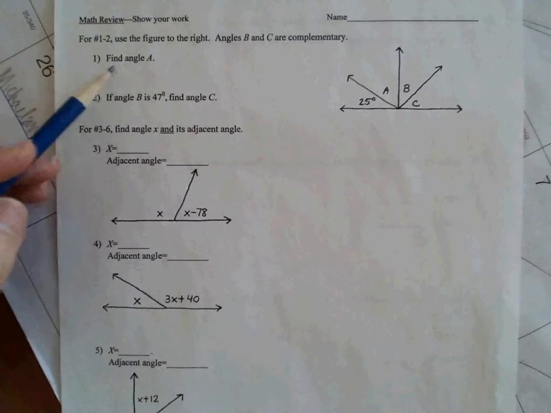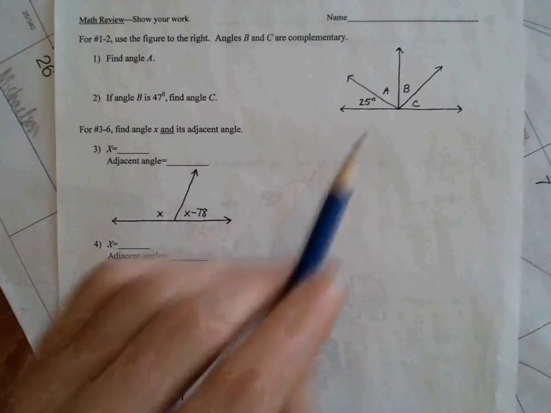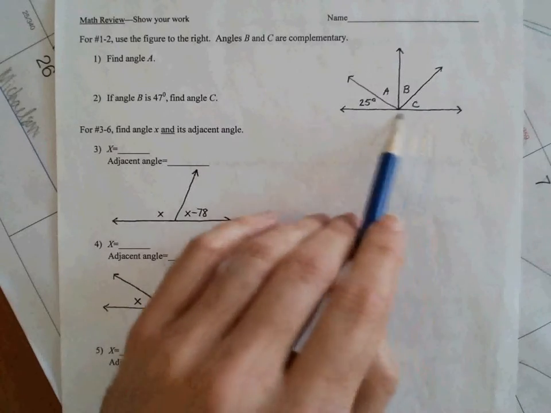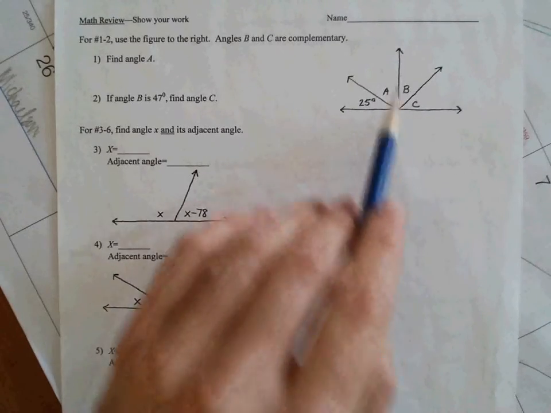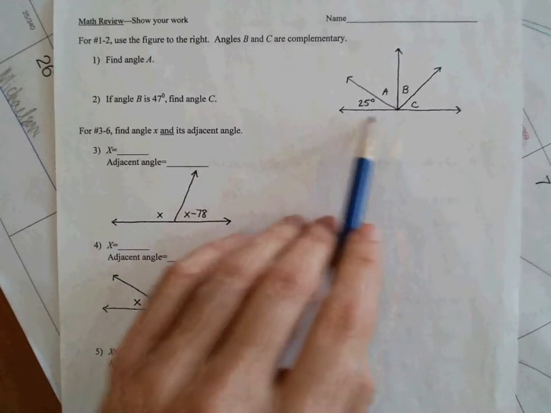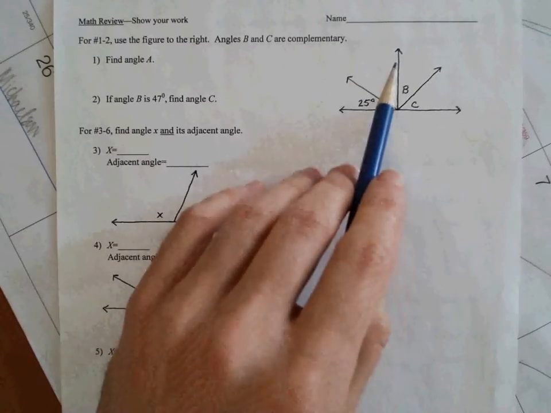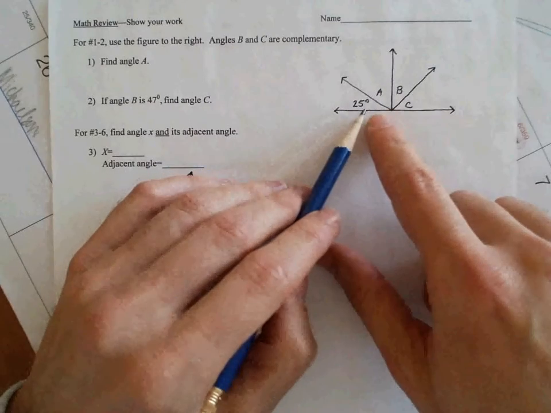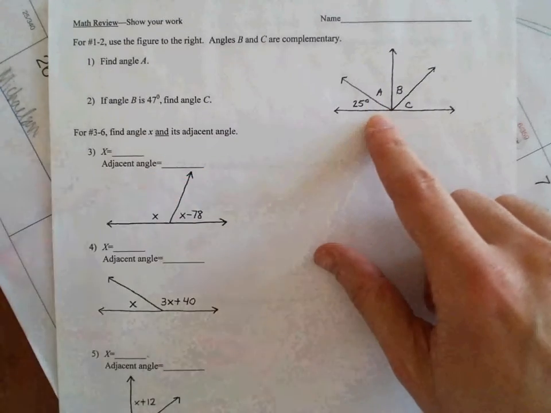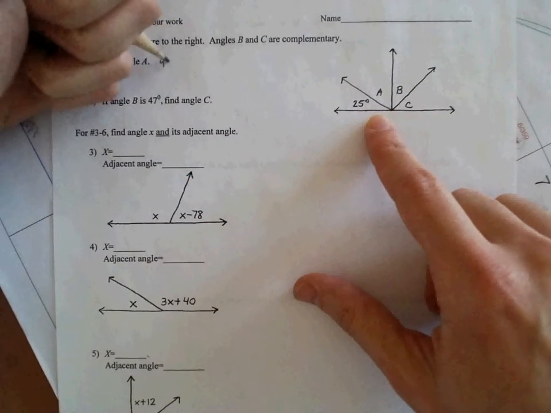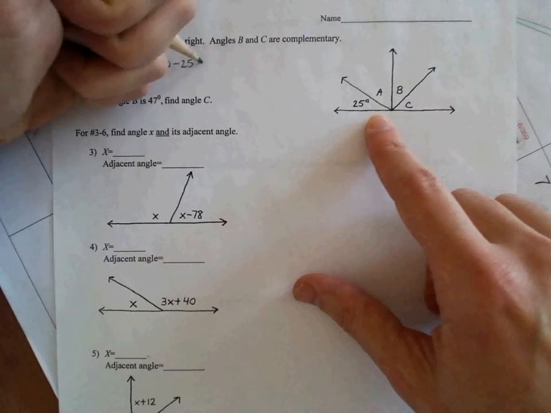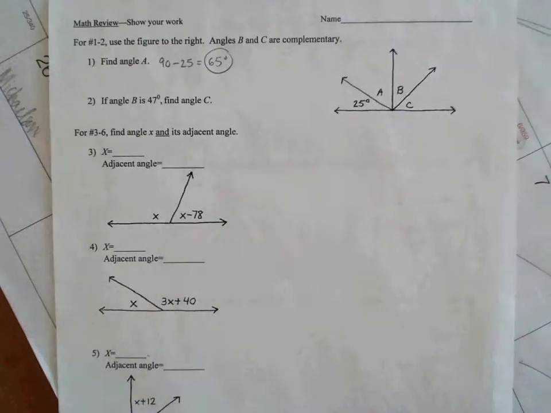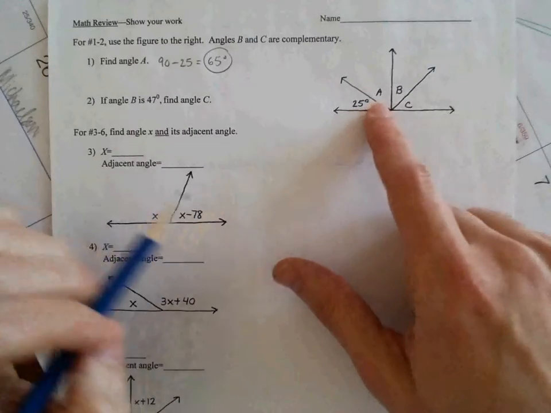So that's one thing we can use to help us find angle A, which is number 1. If this is 90 degrees, because B and C are complementary, in other words, they come together to give you 90 degrees, then that means this has to be 90 degrees because this straight line is 180 degrees. Remember, a straight angle is always 180 degrees. So 90 plus 90 would give me that 180. So over here, if A and 25 degrees give me 90 degrees total, I can say 90 minus 25 to get my answer of 65 degrees. That's my answer for that first one. So angle A would be 65 degrees.